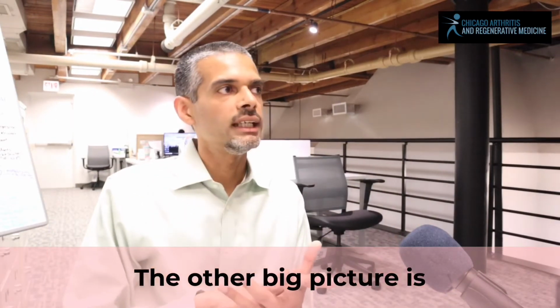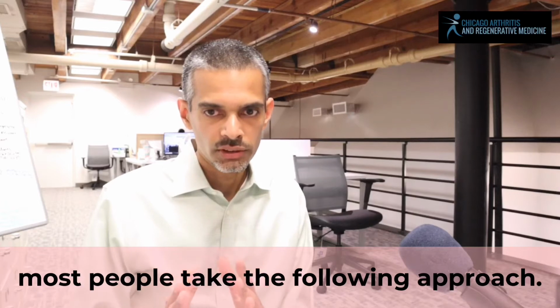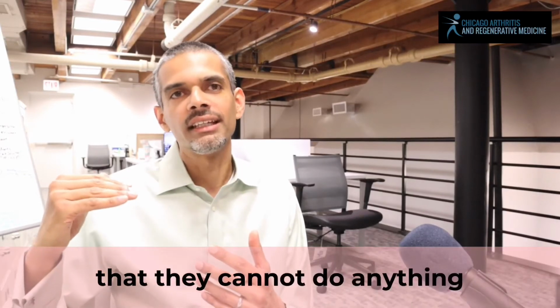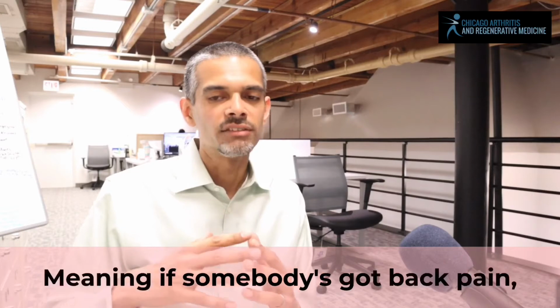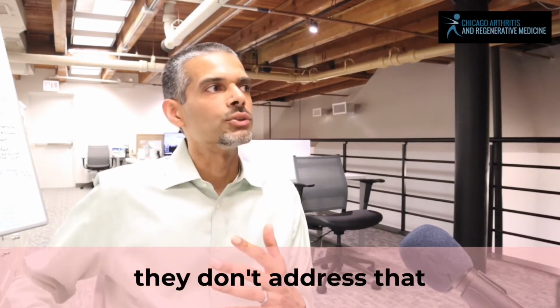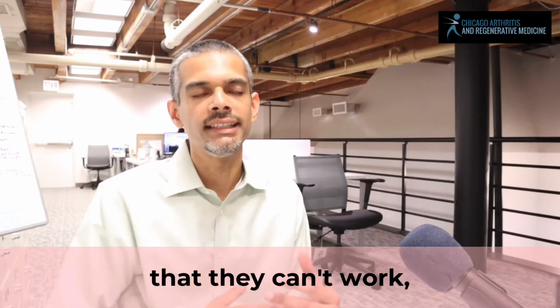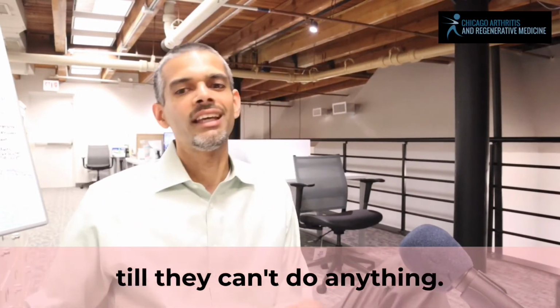The other big picture is, when it comes to musculoskeletal health, most people take the following approach. They wait until something is so severely bad that they cannot do anything before they actually pursue treatment. That's crazy. Meaning if somebody's got back pain, they don't address that when they've got back pain initially. They wait until it's so severe that they can't work, till they can't lift up their kids, till they can't do anything.